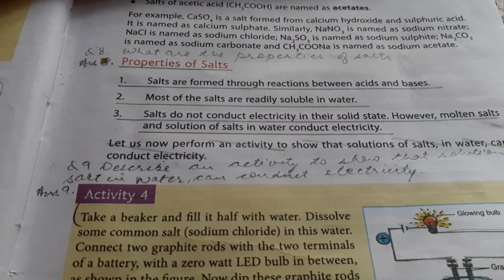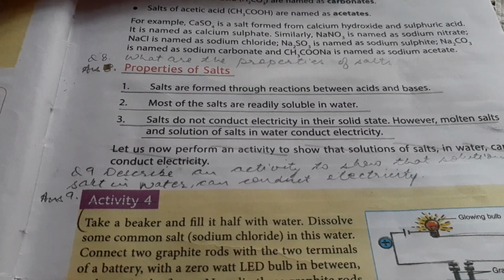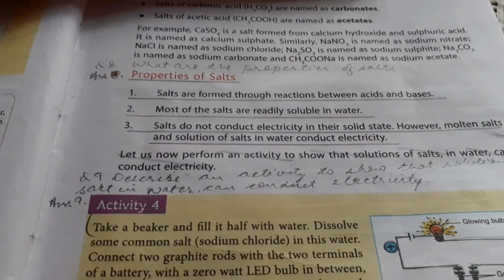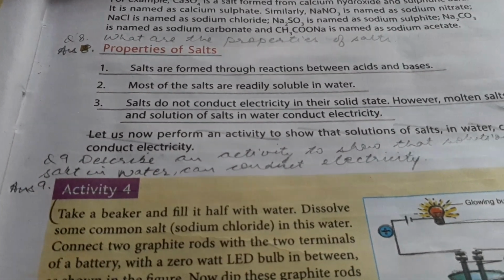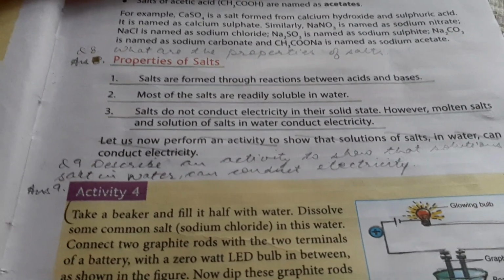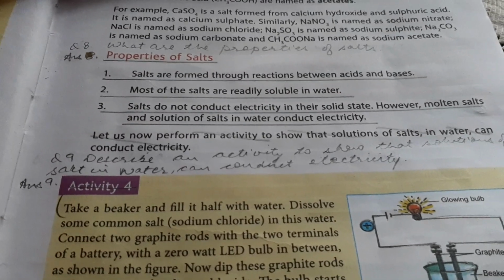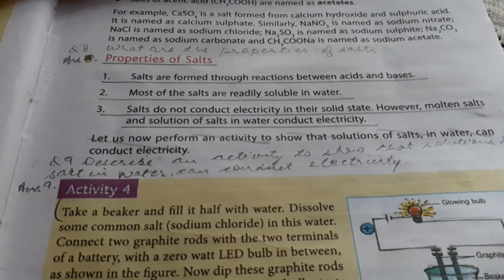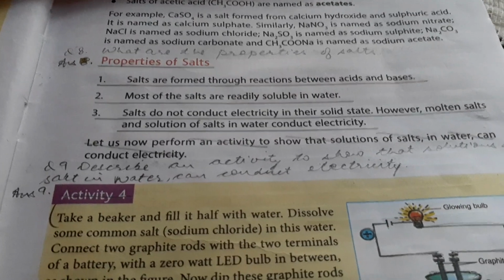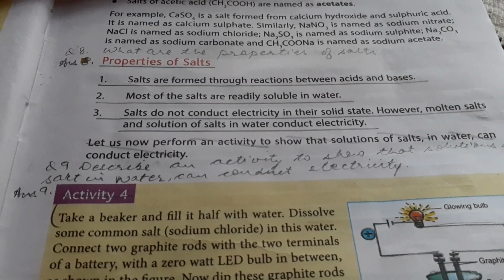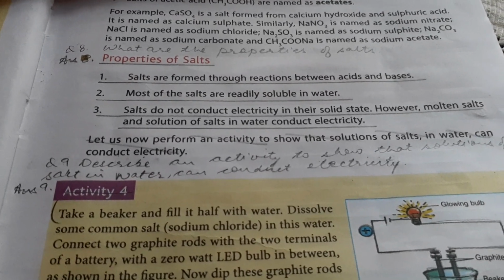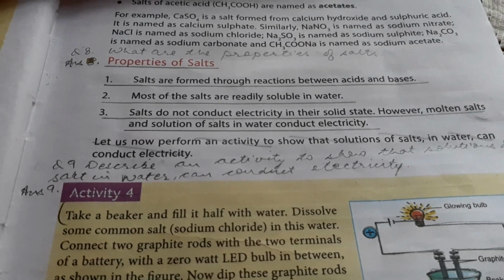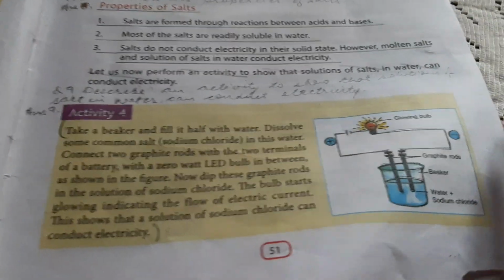So what are the properties of salts? First of all, salts are formed by the reaction between acids and bases. So remember, last time and just now also, we talked about the neutralization reaction. After the neutralization reaction, these salts will be formed. And most of the salts are readily soluble in water. They can very easily mix with water. The salts will not conduct electricity in their solid form, but when they are mixed in water, meaning when a solution is made, they can conduct electricity. You can see that using this activity.